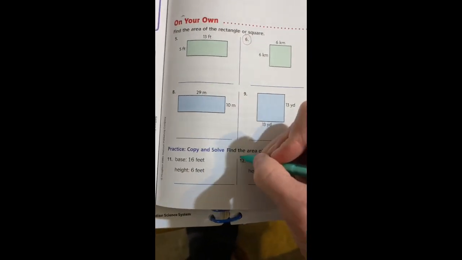All right, so on your own, there are a lot. So go ahead and work on 6, 10, and 12. I'm going to give you time to work on 6, 10, and 12, and then I will give you some feedback.